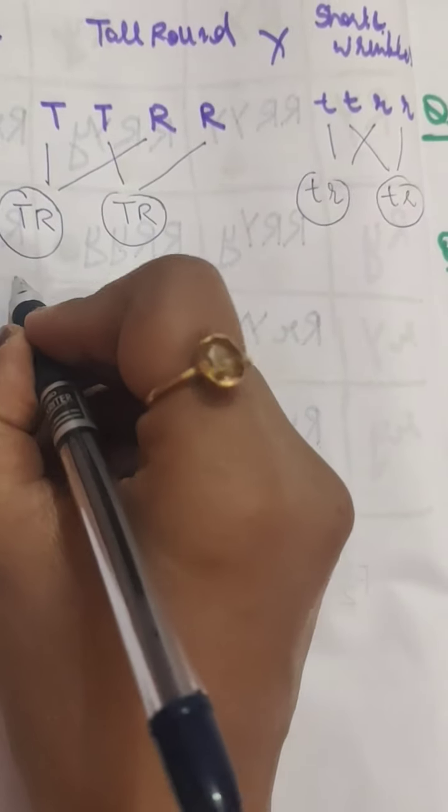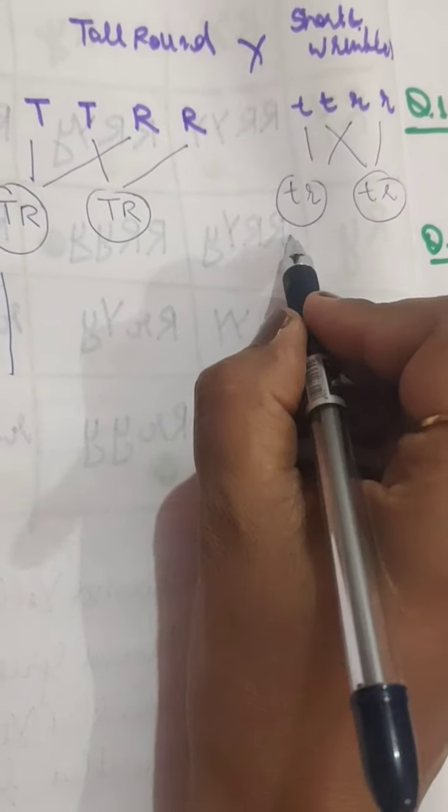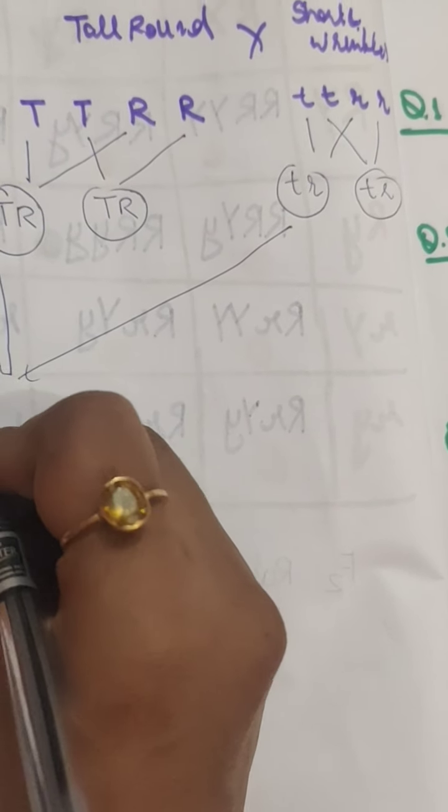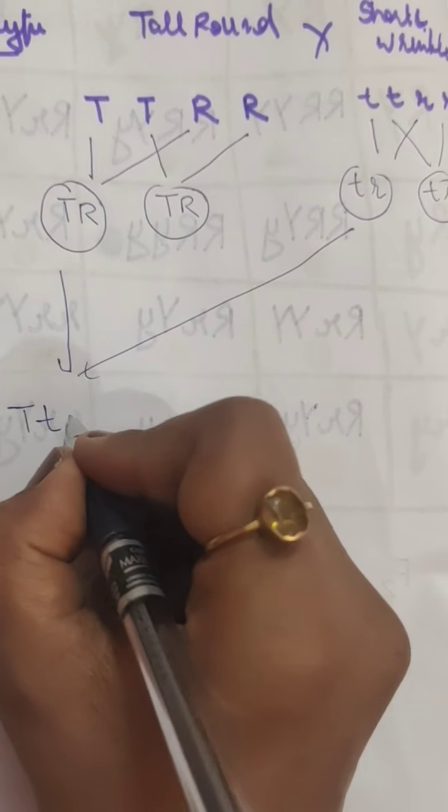Now when these gametes fuse, this will fuse first with this. So it will be capital T, small t, capital R, small r.